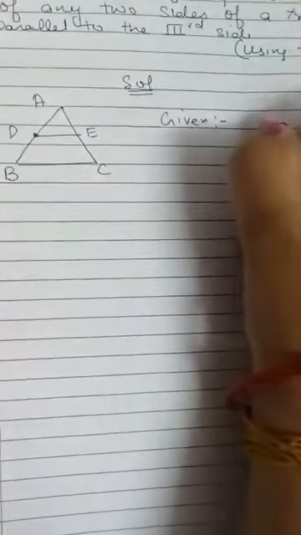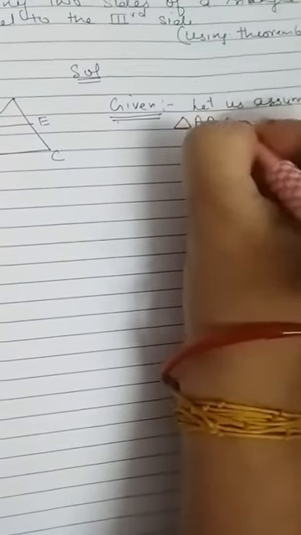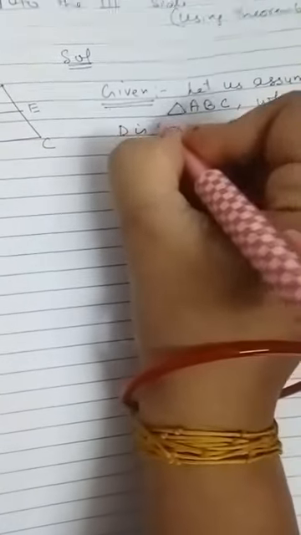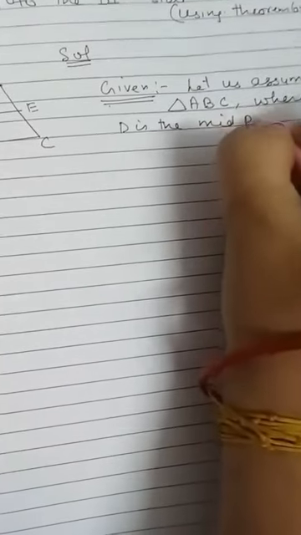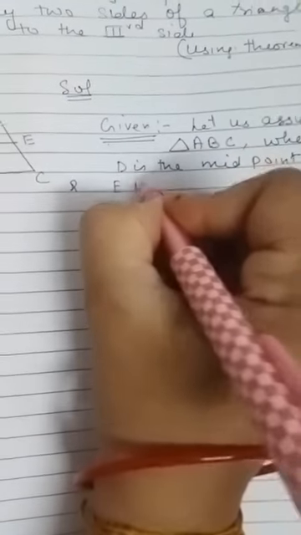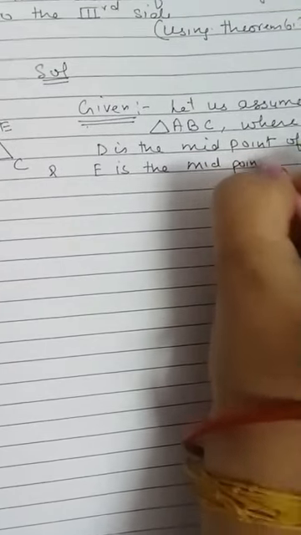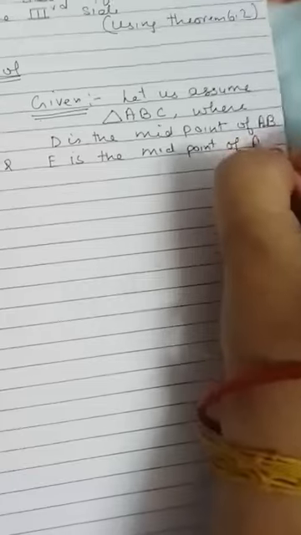So we will write here: let us assume triangle ABC where D is the midpoint of AB and E is the midpoint of AC.